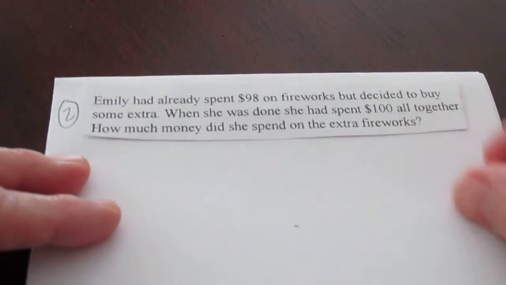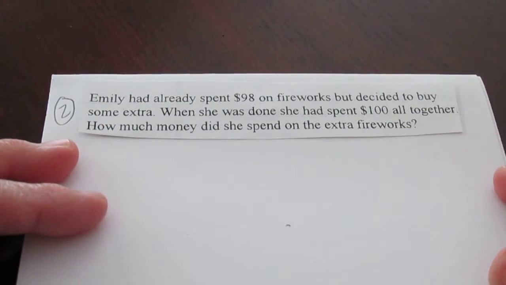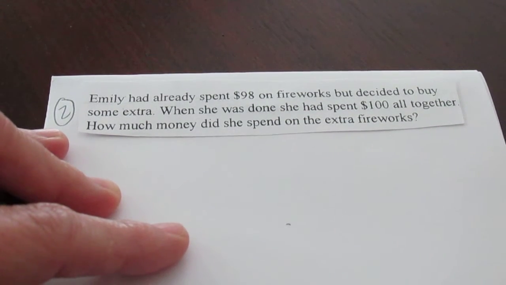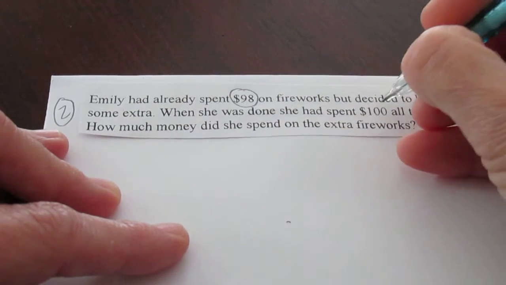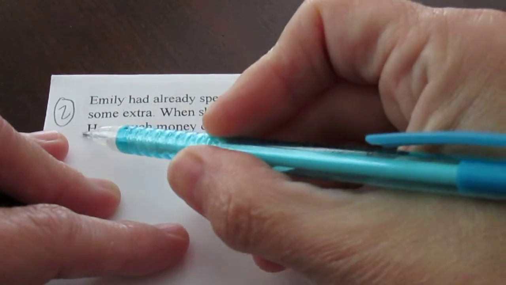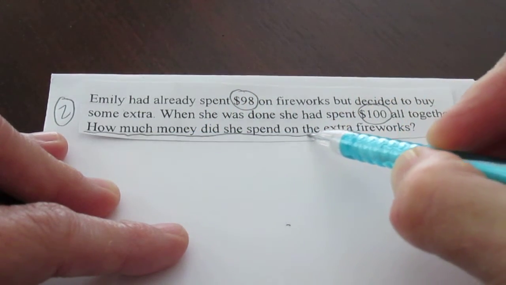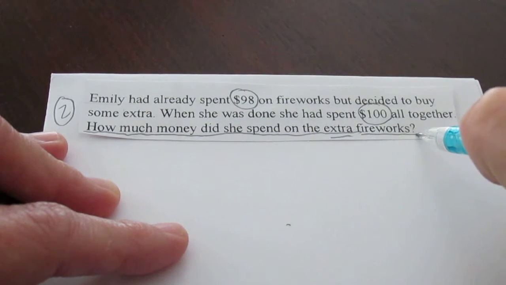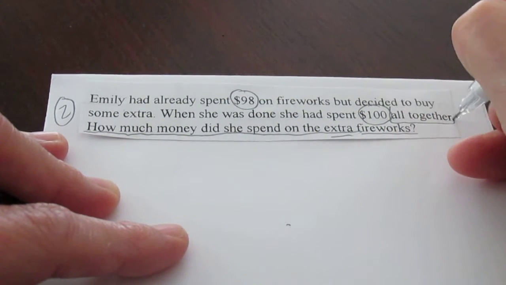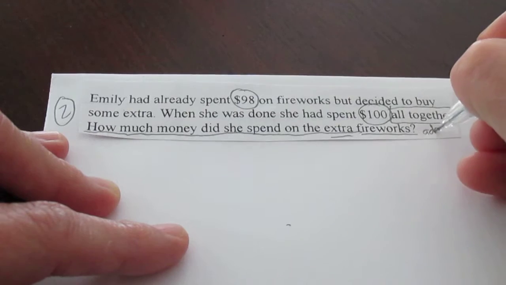Problem number 2. Emily had already spent $98 on fireworks, but decided to buy some extra. When she was done, she had spent $100 altogether. How much money did she spend on the extra fireworks? So C, circle our key numbers: $98 and $100. Then I need to underline my question, which is how much money did she spend on the extra fireworks? Boxing in my action words, I know "altogether" tells me that I needed to add.